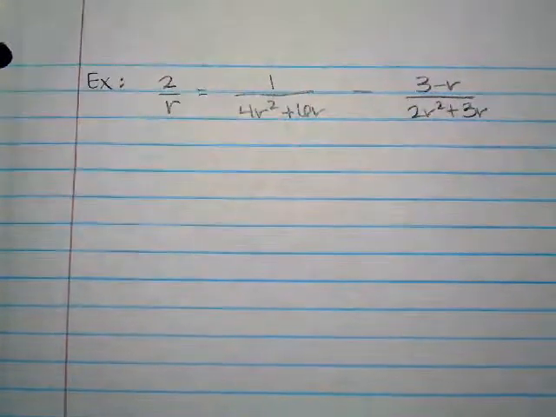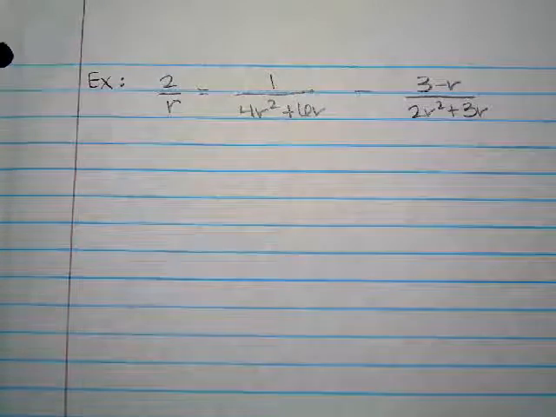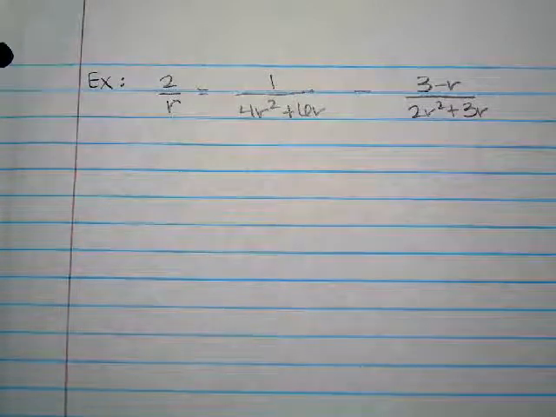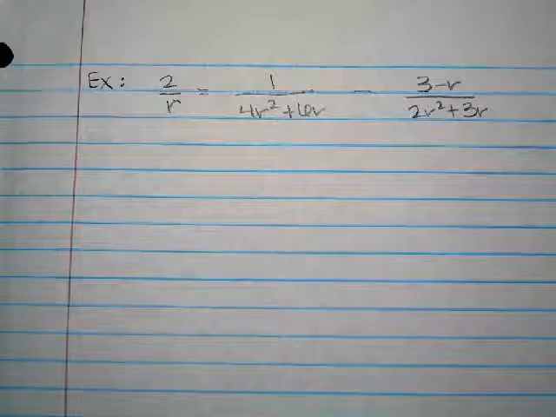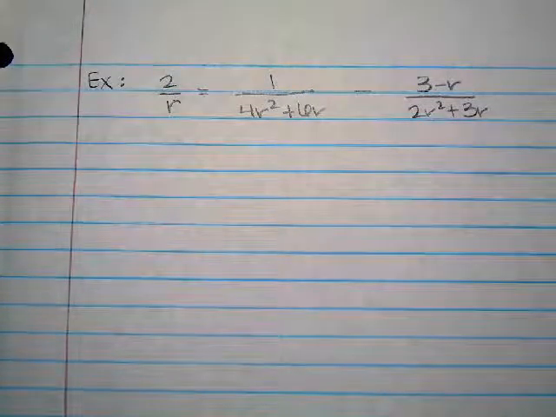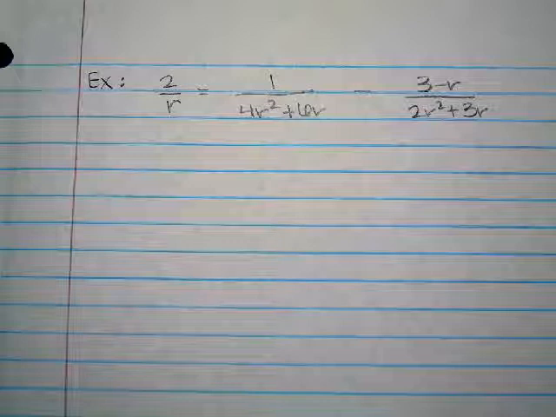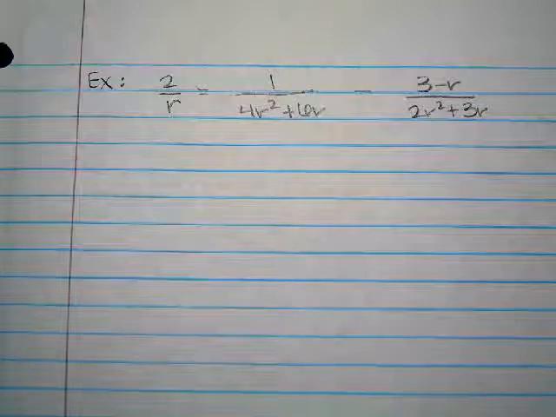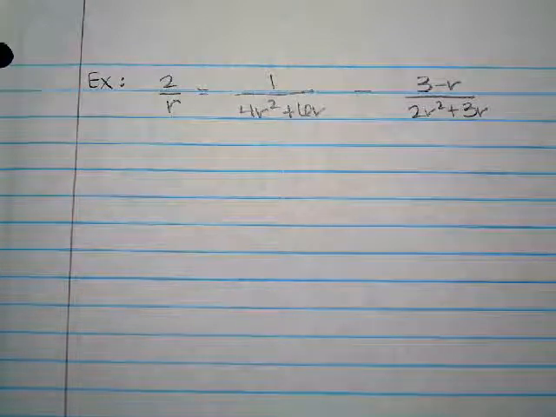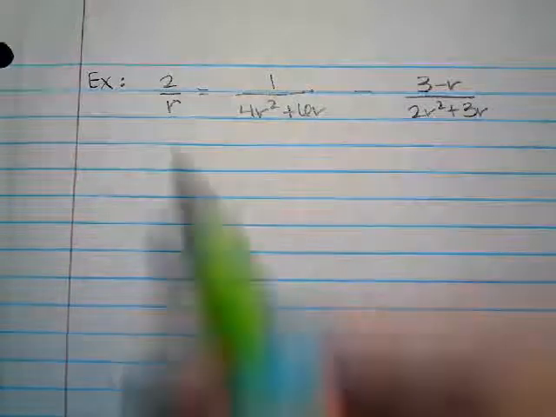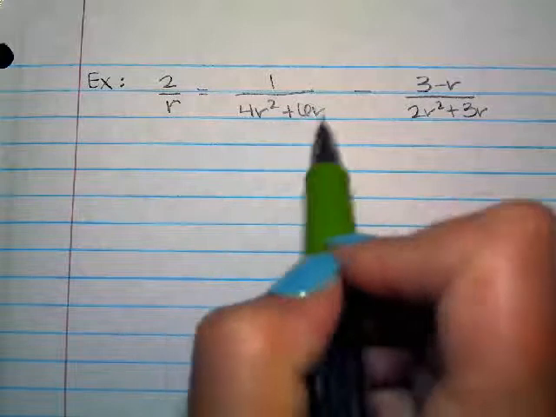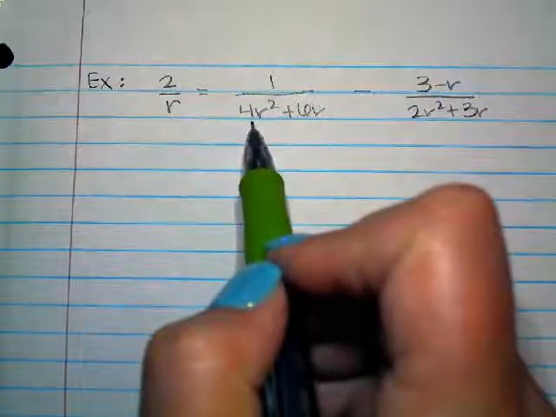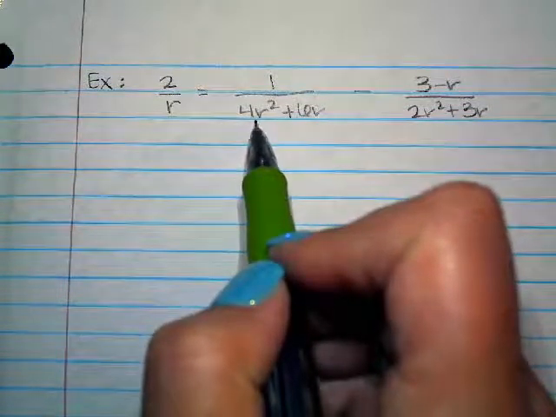So what do we have to think about as we get started? We have to think about our least common denominator. So here we just have the r. Let's factor this one to see what this denominator is. What do we need to do to factor that?